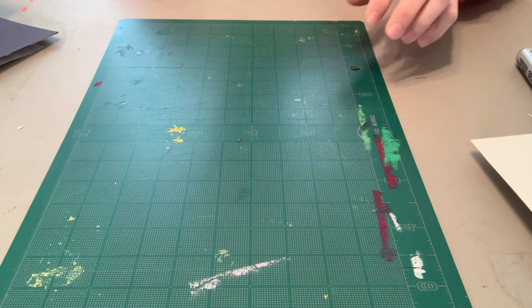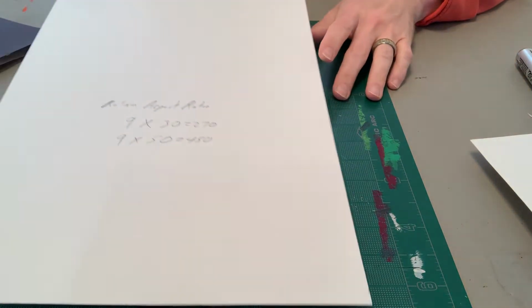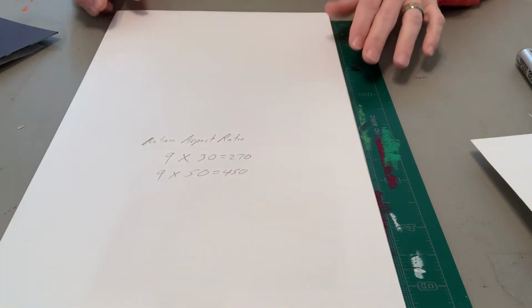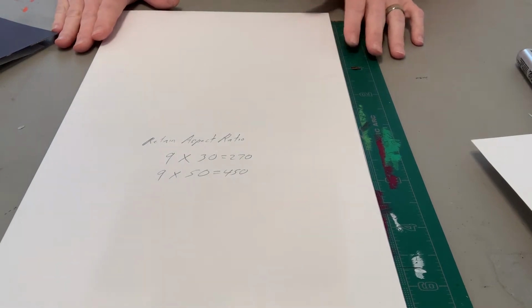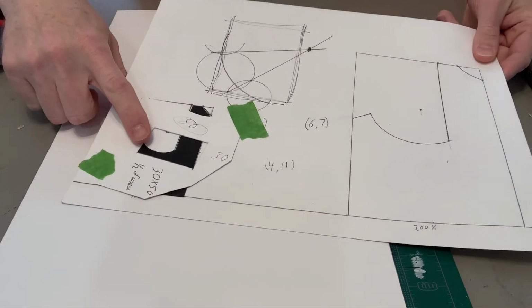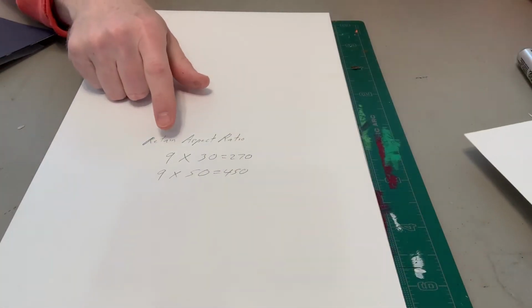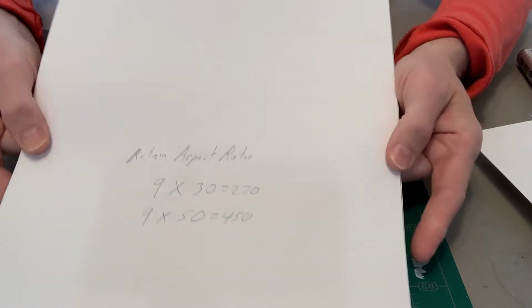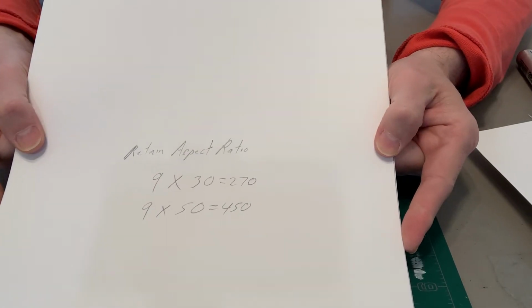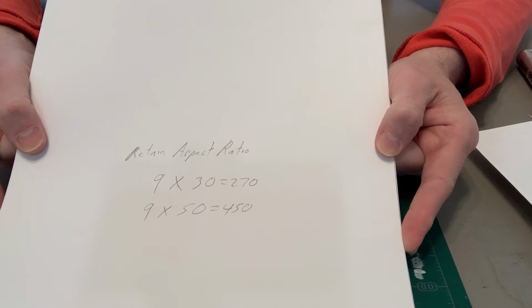We're going to cut out a big piece of paper. This can either be 9 or 10 times the size of this little window. If I'm doing 9 times, 9 times 30 is 270 millimeters, and 9 times 50 is 450 millimeters.